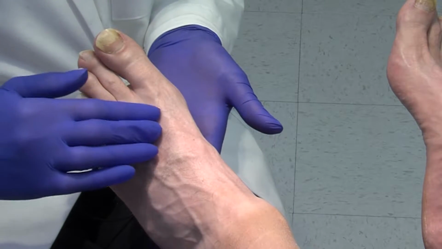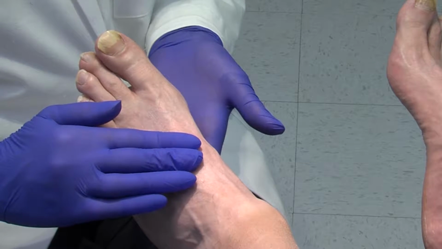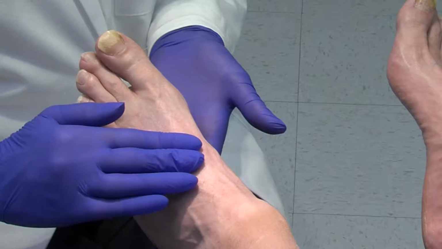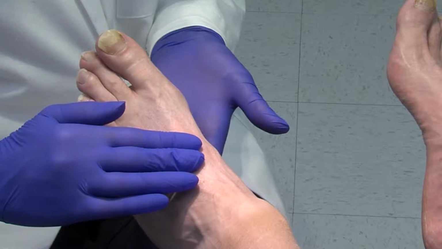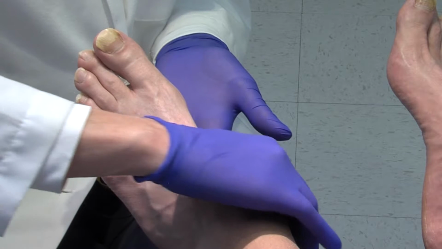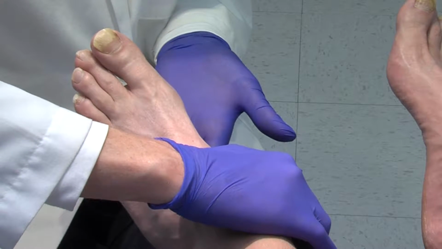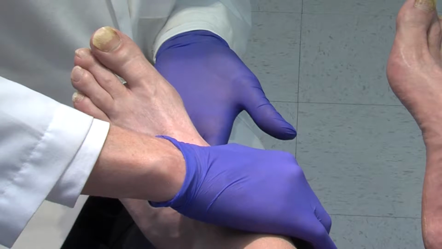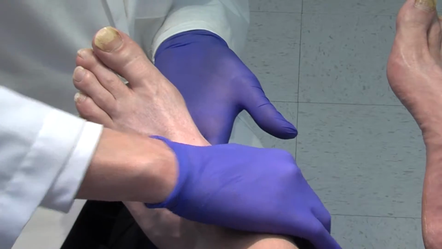The dorsalis pedis pulse is found by taking your fingers and sliding them up to the top of the dorsal aspect of the foot and pressing gently against the bone to be able to palpate the pulse. This patient has pulses that are present and strong. Then you want to slide your fingers down medially and push gently up against the medial malleolus. Again, this patient has strong, present pulses.